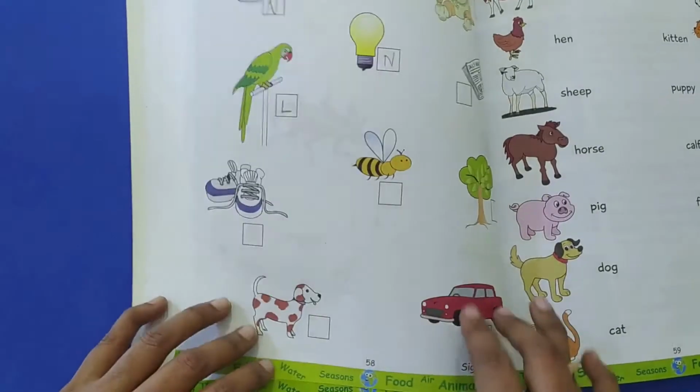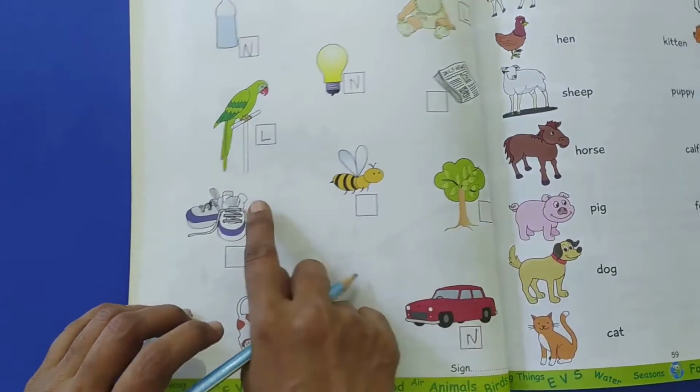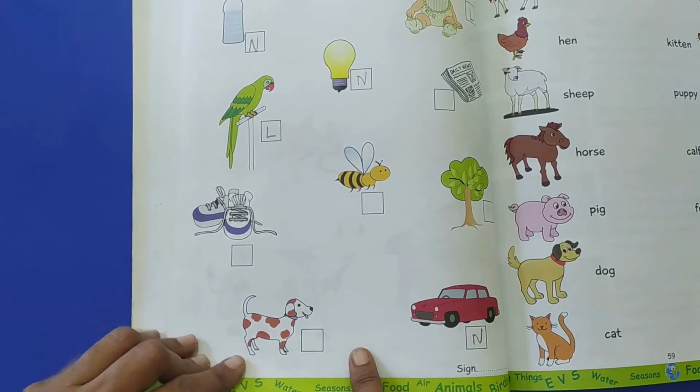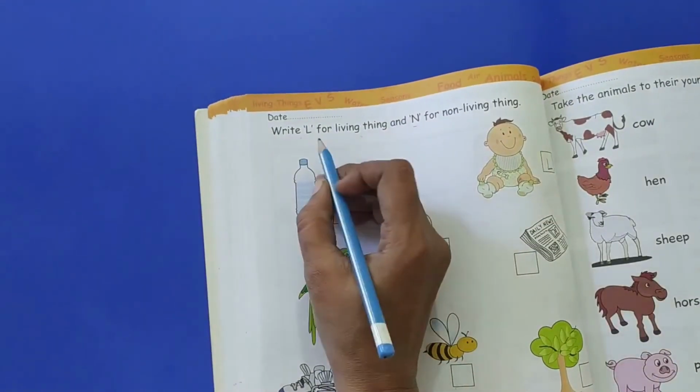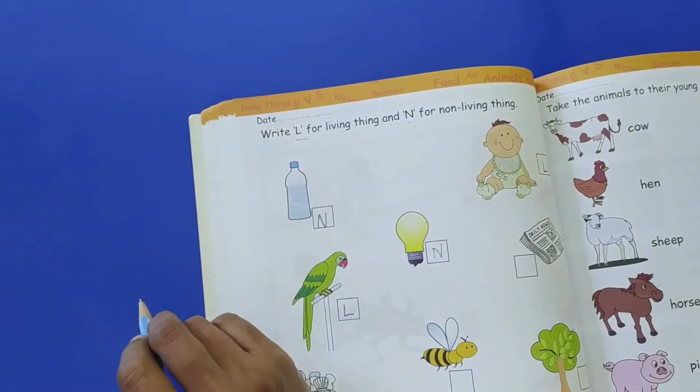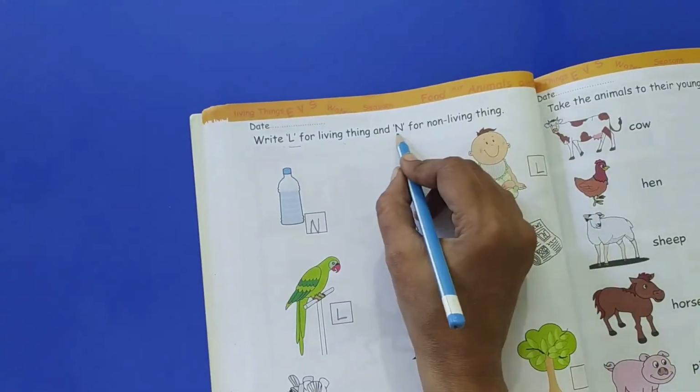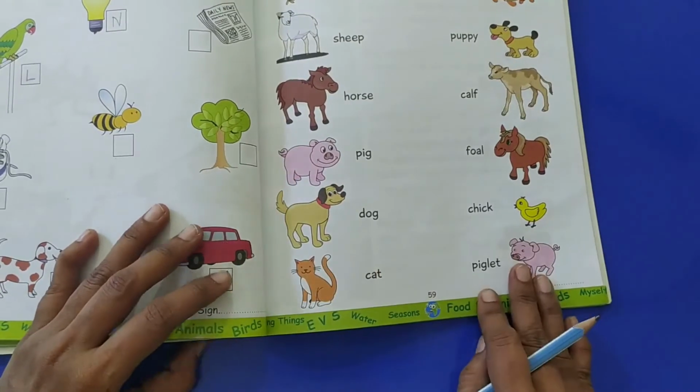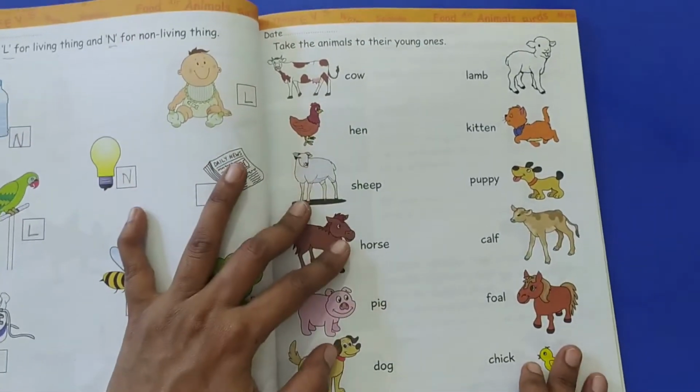Okay, children, so for each picture you have to think carefully whether they are living or non-living. And if it is living, अगर उसमें जान है, तो आप L डालोगे. If it is non-living, you will write N. Now, let's move to page number 59.